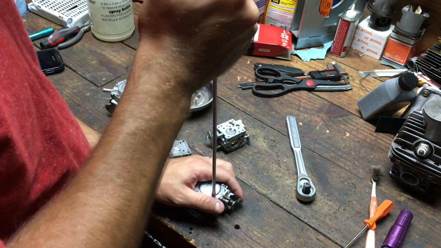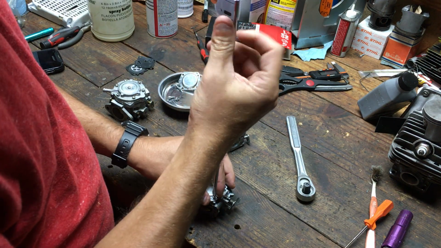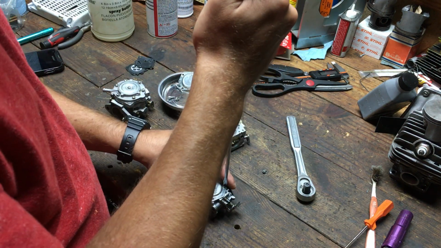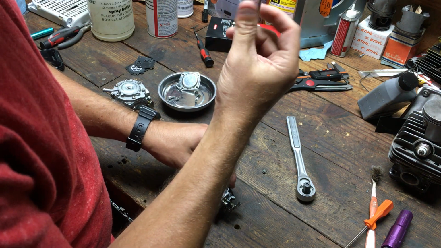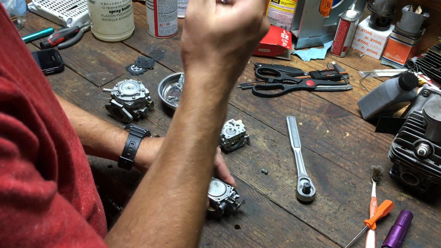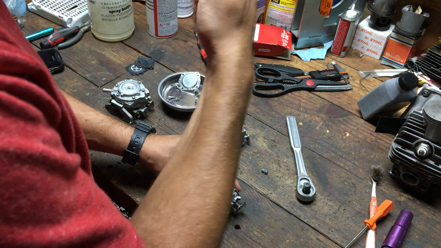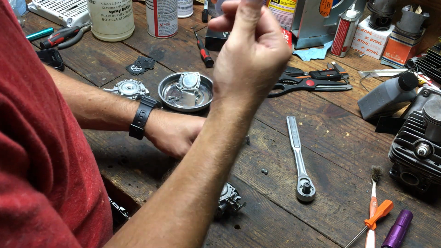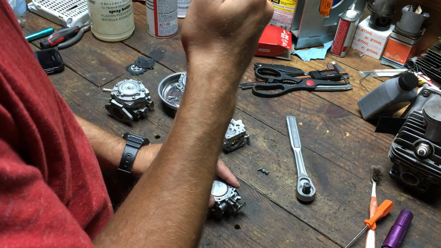Now what we're going to do on this one is I'm going to show you how the needle works. That needle has a rubber tip on the end of it.